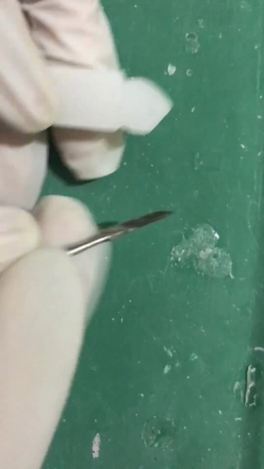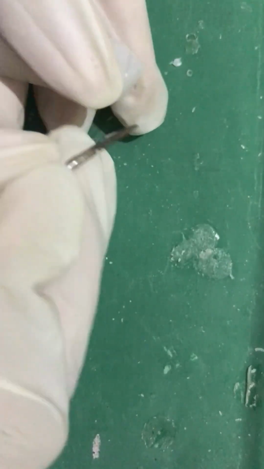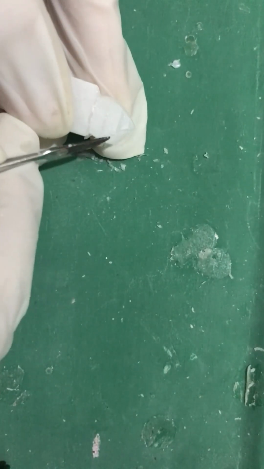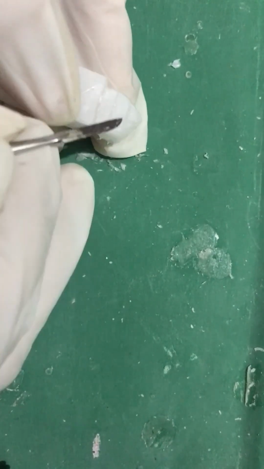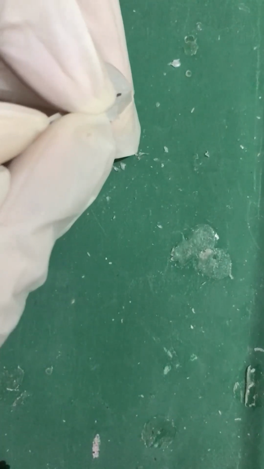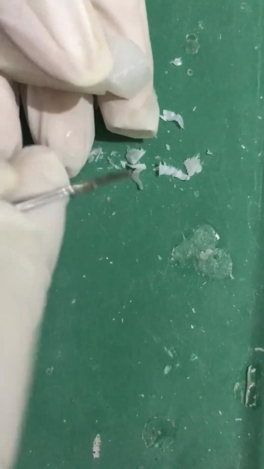Now we'll start with the lingual surface of the tooth. We'll carve from the cervical portion to form a cingulum. We don't require this wax in the middle third, so we'll carve this extra wax and extend the slope to the middle third.